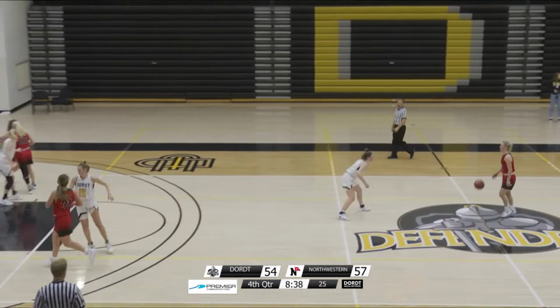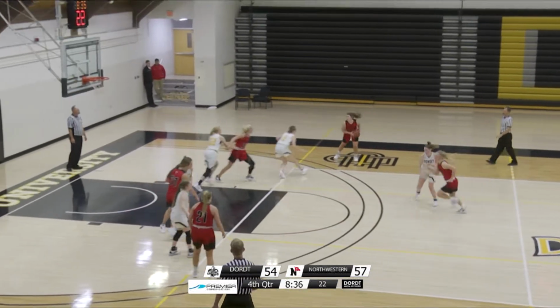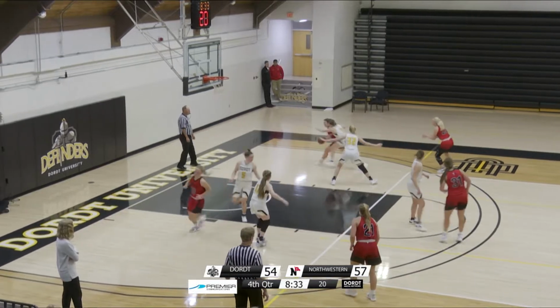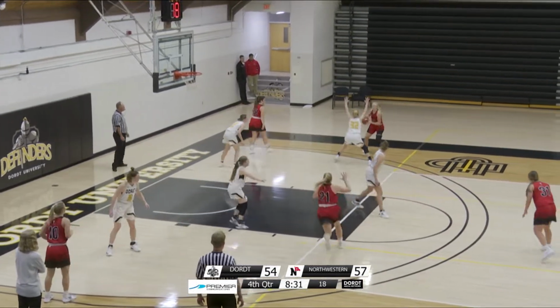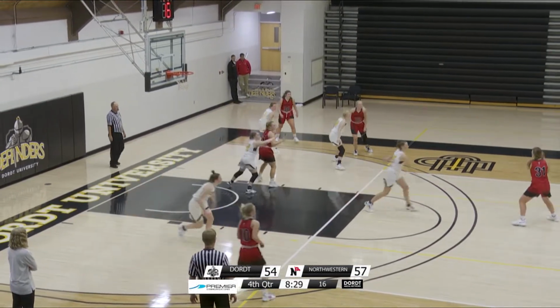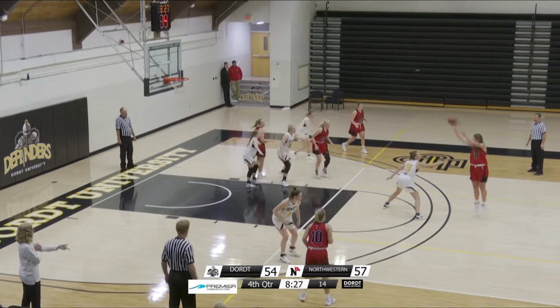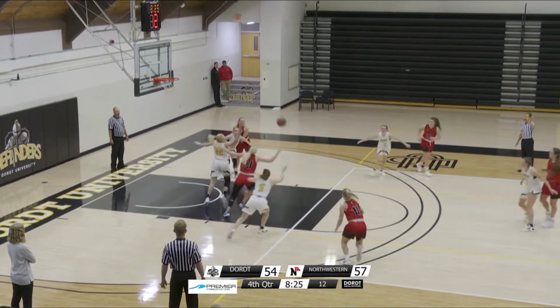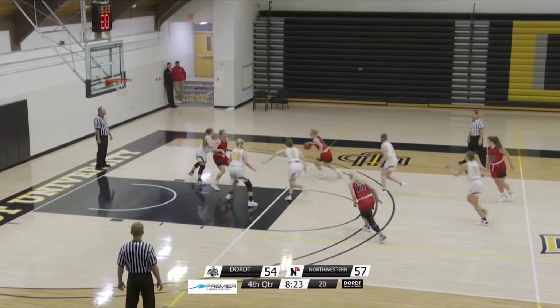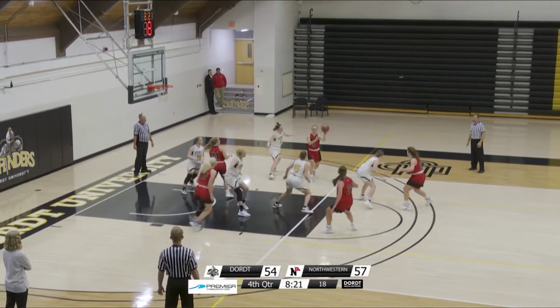Anderson brings it up. Over on the right wing. Naig dribbles in. Back to Van Naaman. Now from the top of the key. Van Kickrick's 3 is off the mark. Missed it short, but Anderson is able to get the rebound for the Raiders.